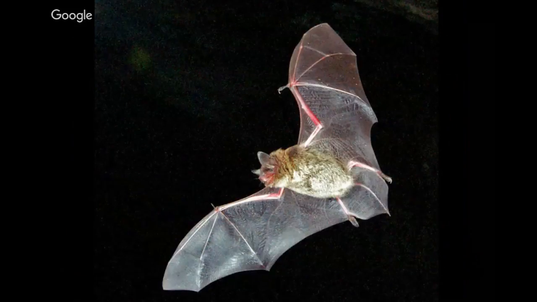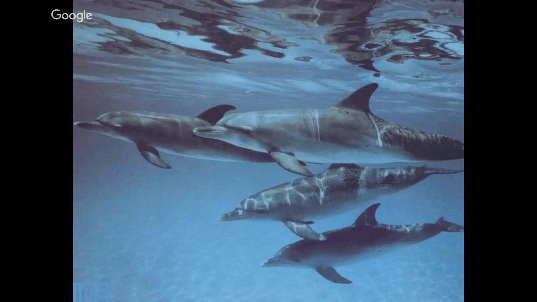So here's a picture of a bat. The reason I'm showing you a bat is because bats use sonar. I don't know if you ever tried to catch a bat, but they can sense right away where your hand is by sonar technology. Dolphins also have this ability to communicate by sonar.